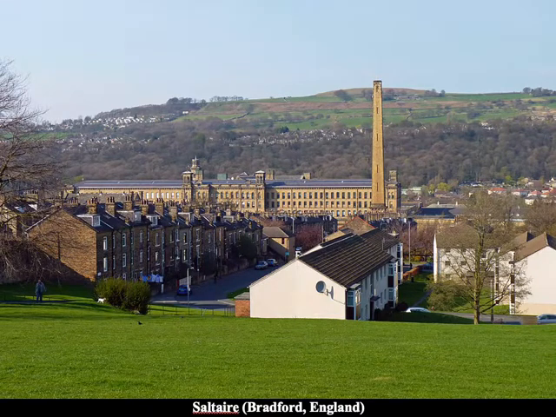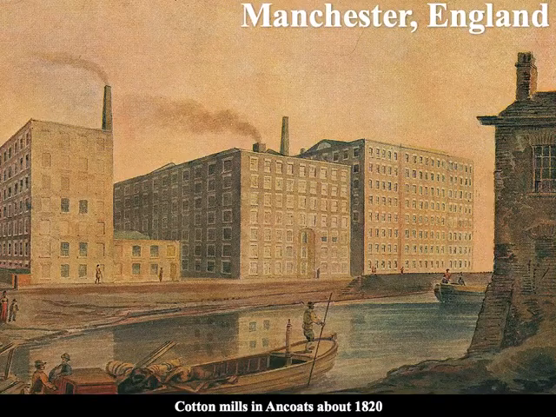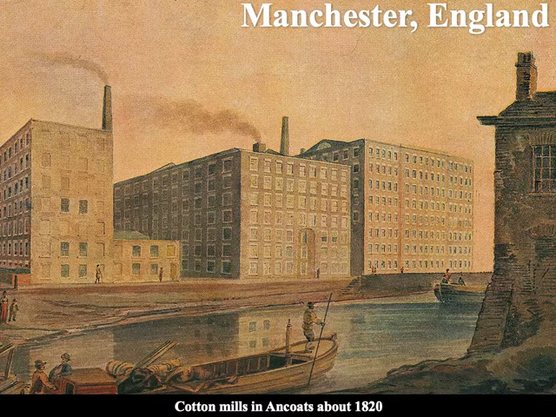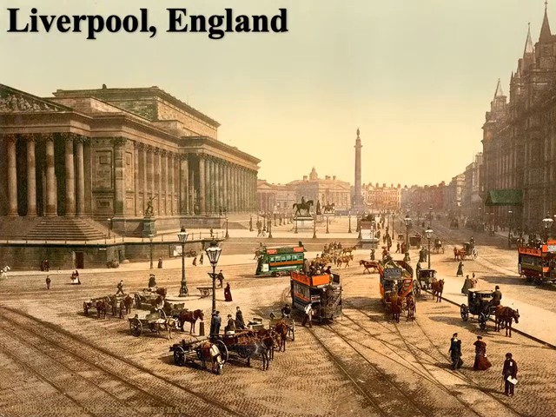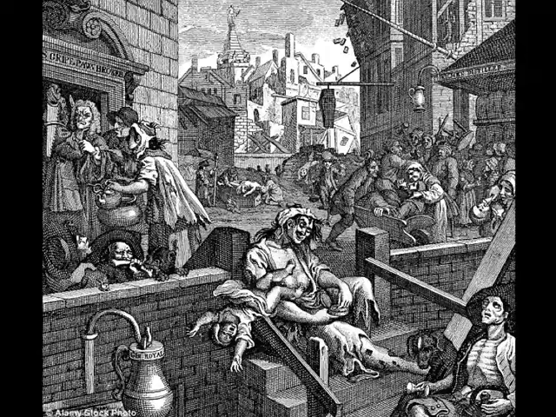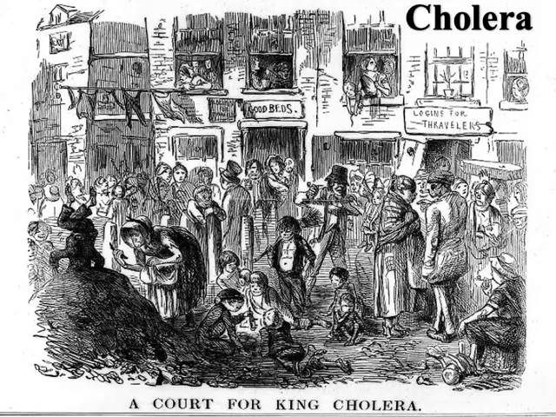We see the emergence of large industrial towns in England, particularly in Manchester, in the Midlands, which becomes a significant center of cotton mill production. Also Liverpool, England, to the west of England, which becomes a very dirty and crowded but exploded city, particularly because of industrialism. Another response to industrialism or reality of urban life is explosion of cholera.